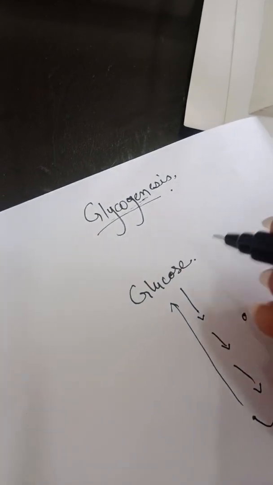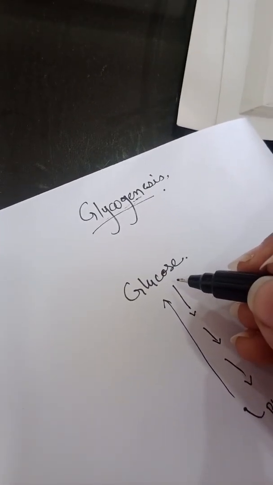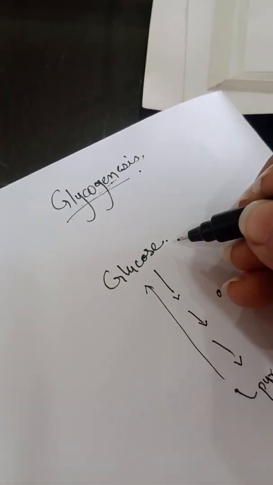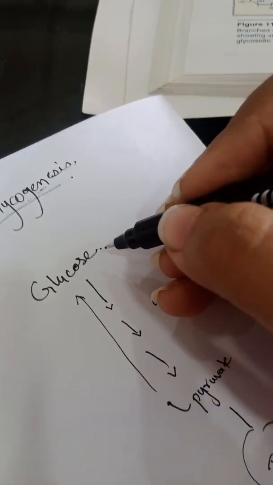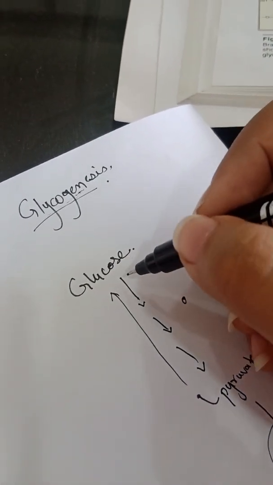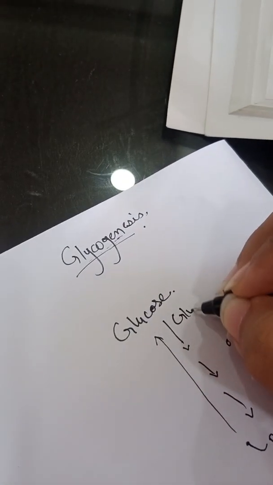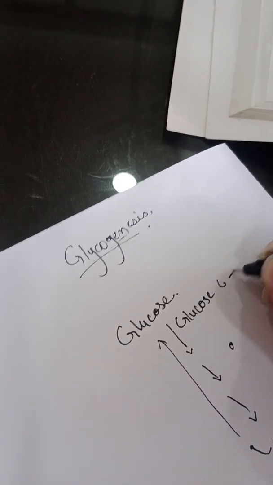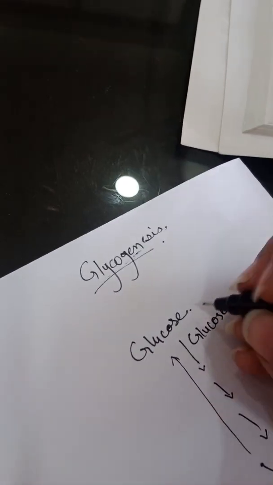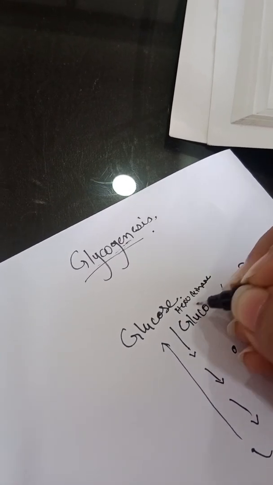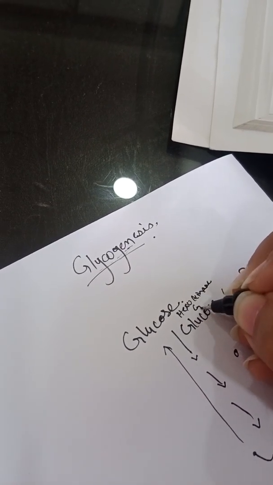What happens is that, first of all, the glucose was meant to go down this drain, but because we now have an excess of glucose and different kinds of hormones, our body signals this glucose to be stored. But what happens is that the glucose has already been converted into glucose 6-phosphate by the hexokinase enzyme or glucokinase.